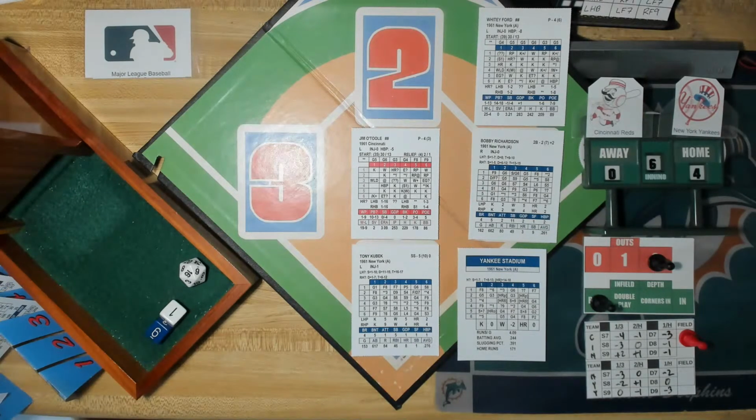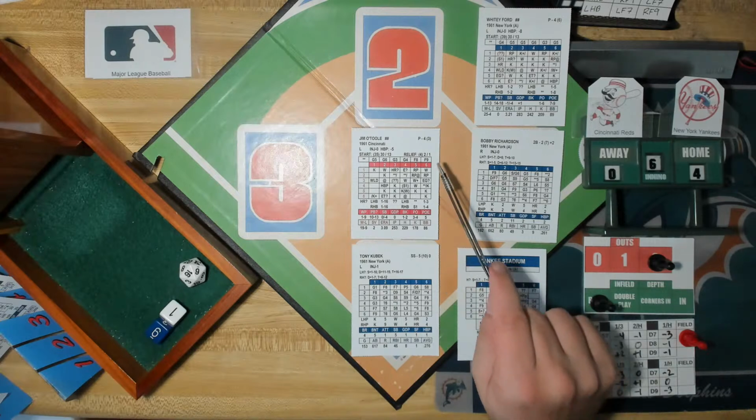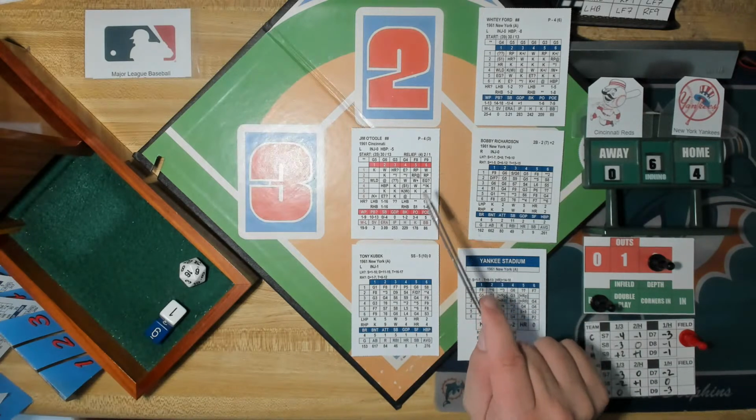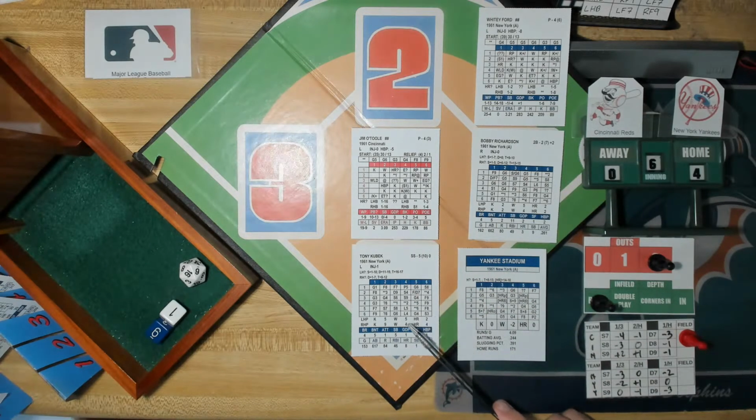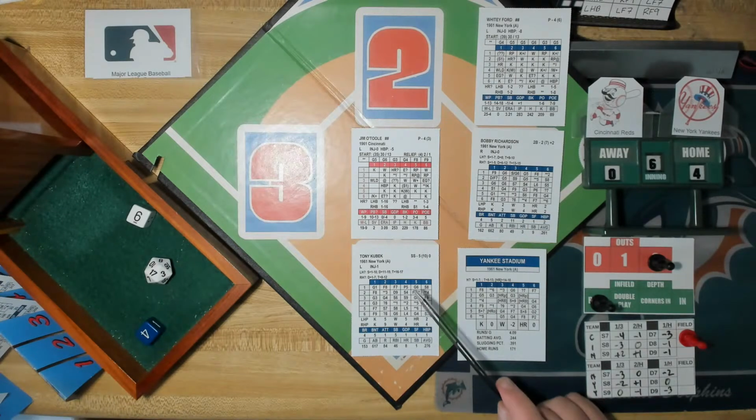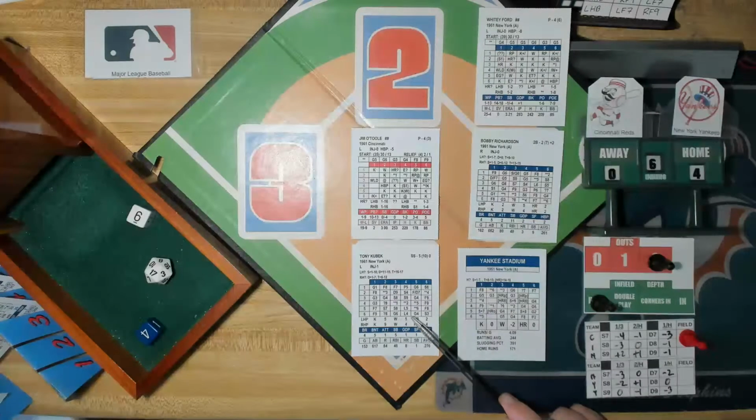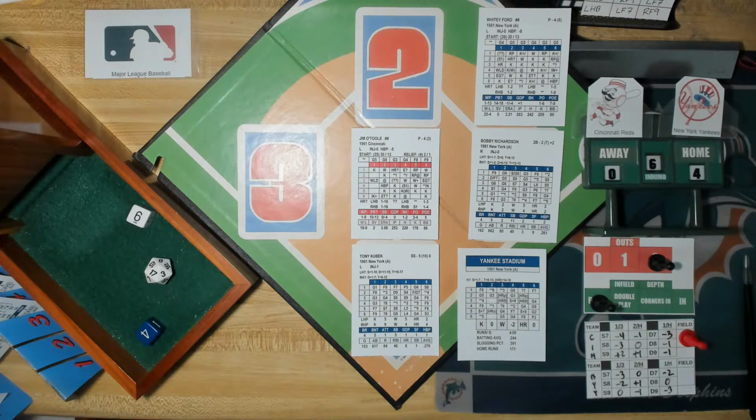O'Toole, and that is a 6-1. And a 6-1 is a walk chance. Against the lefty, Kubek has a 5, minus 2 is a 3. The 16 is too high. Kubek will get the swing. Kubek, a 4-6, and he hits an L4. That is a line drive hit right to second, right into Blasingame's glove, and that will retire the side.